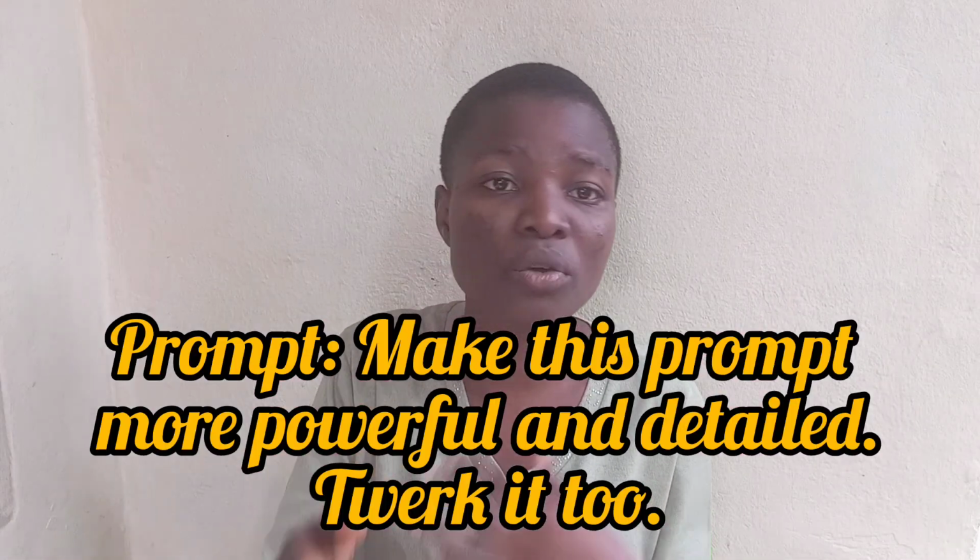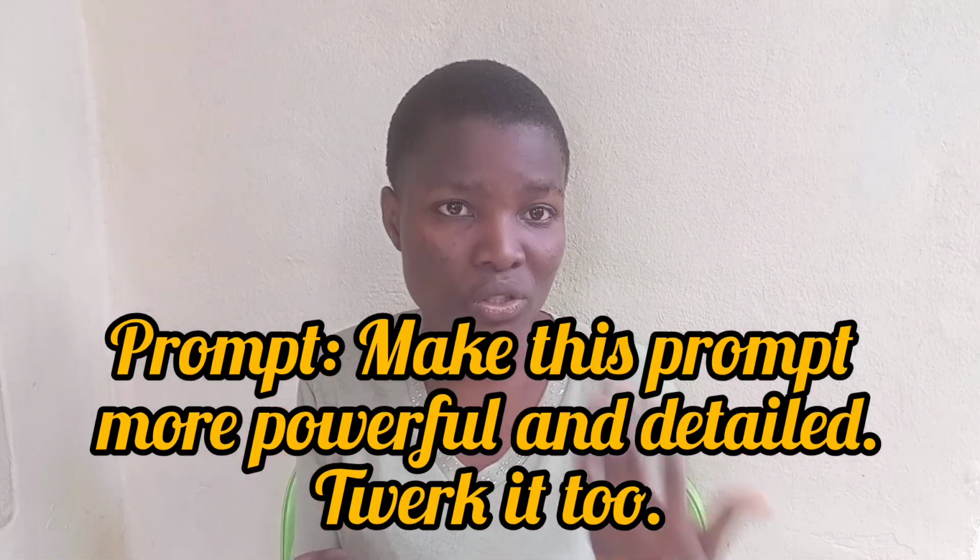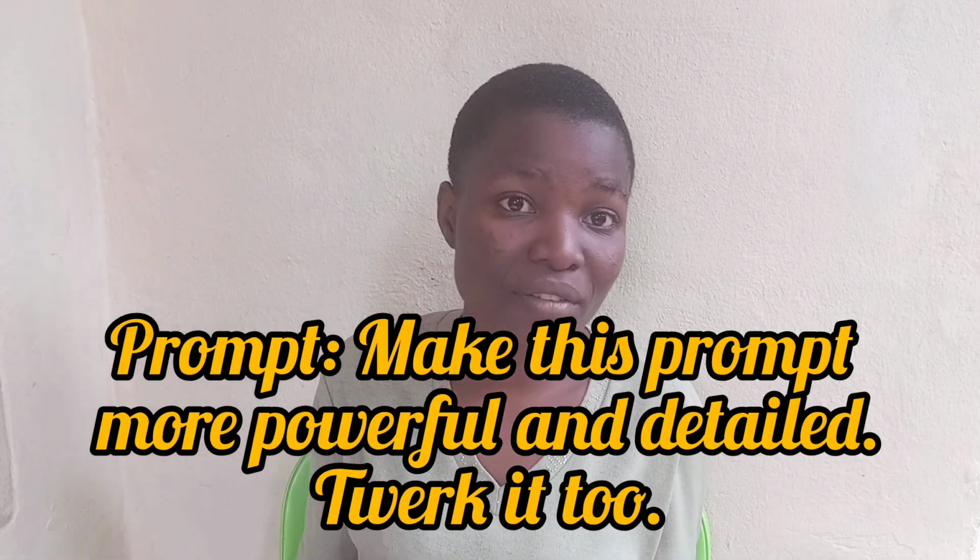ChatGPT, as wise as it is, is going to ask you, what do you want to add? What do you want to do this? What do you want to do that? And before you know it, it has given you a lot of prompts, a lot of variations. You can generate those pictures, and if they are not looking the way you want, you can still take these pictures back to ChatGPT and tell it, this is what I want to change.